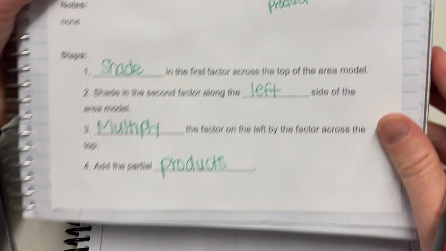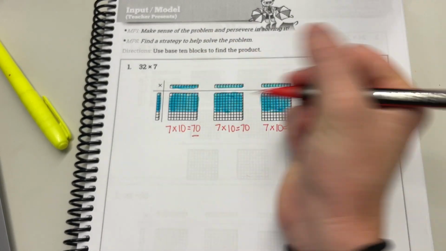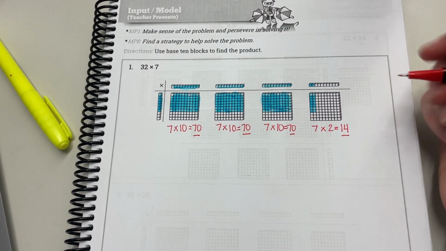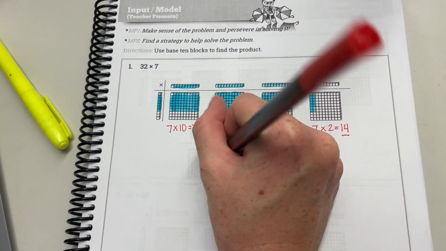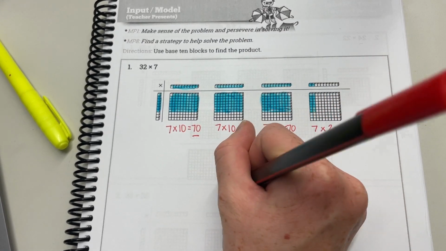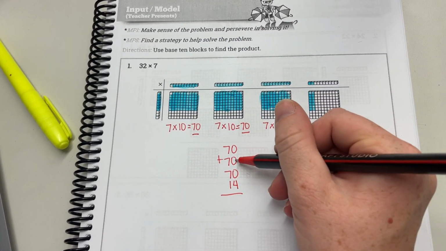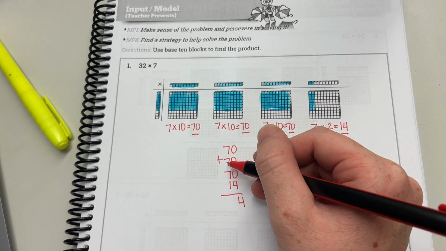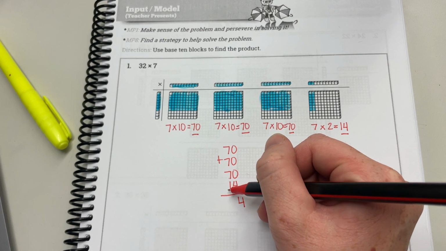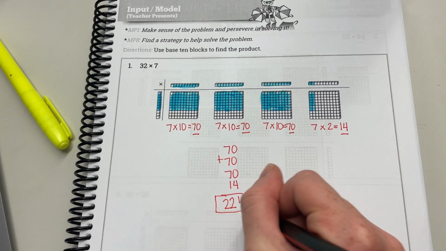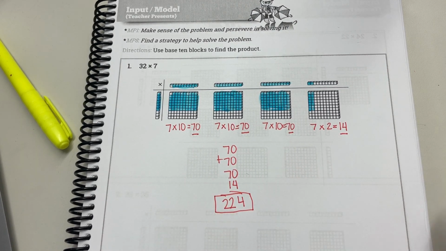Now what we're going to do is add the partial products. So this is a partial product, this is a partial product, this is a partial product, and this is a partial product. So 70 plus 70 plus 70 plus 14. 0 plus 0 plus 0 plus 4 is 4. 7 plus 7 is 14, plus 7 more is 21, plus 1 is 22. And my answer is 224. Okay, one more example.